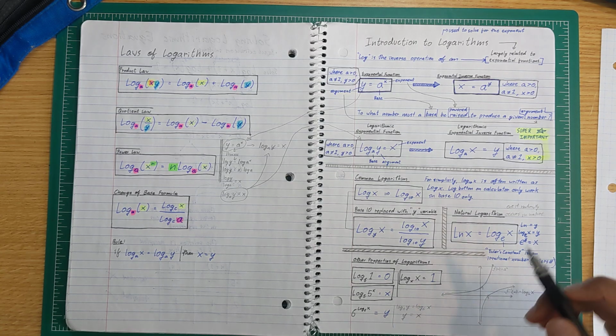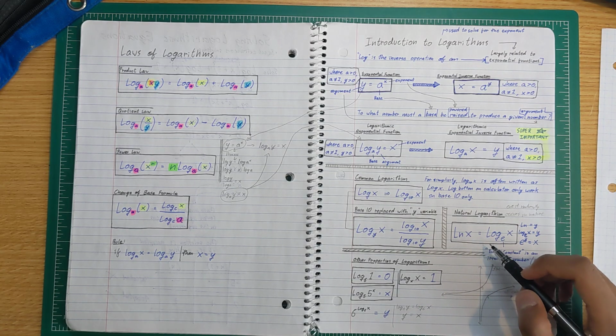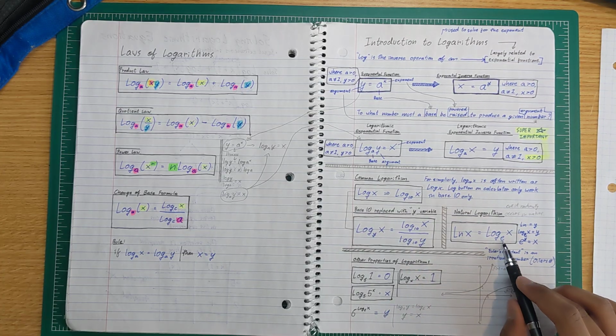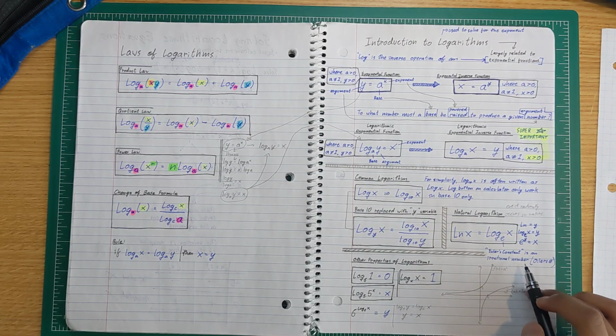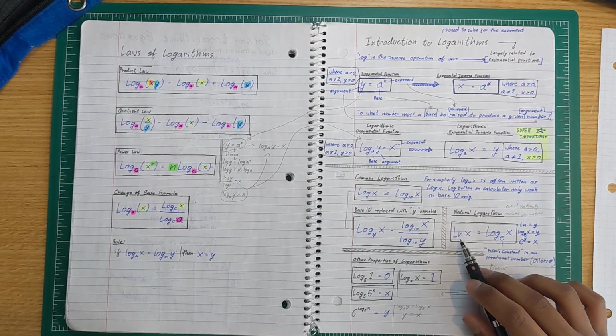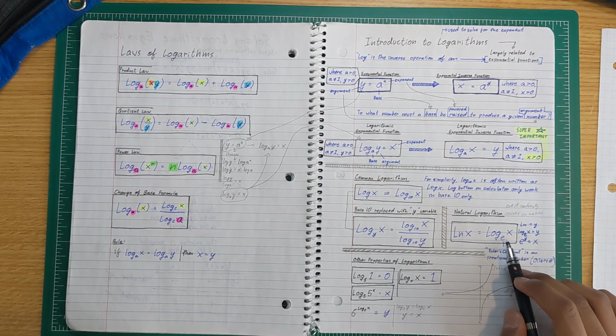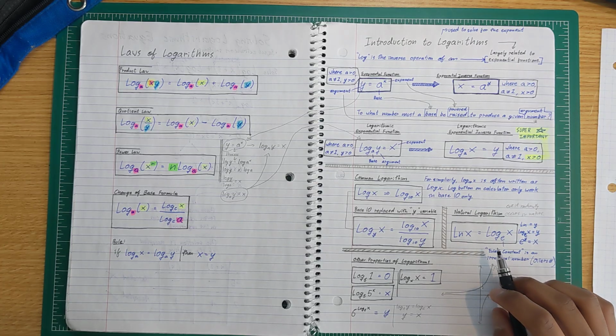There is a different kind of log: when you replace 10 with e, or Euler's constant, which is an irrational number, it's called Euler's number, you get ln x. So log base e of x is the same as ln x.